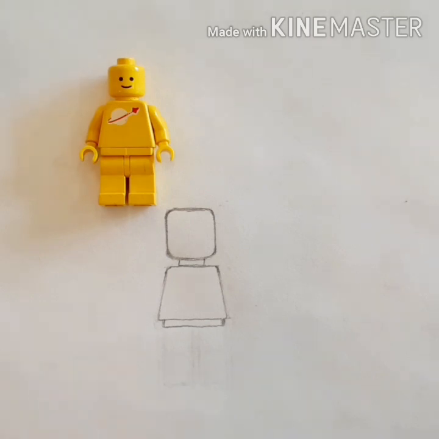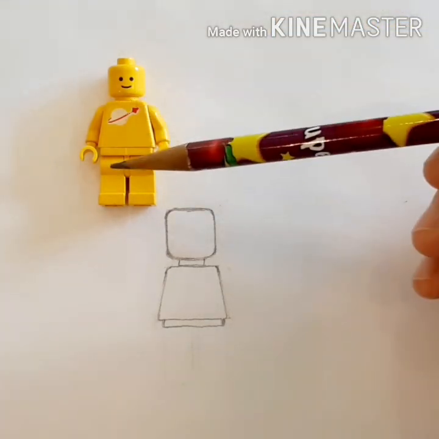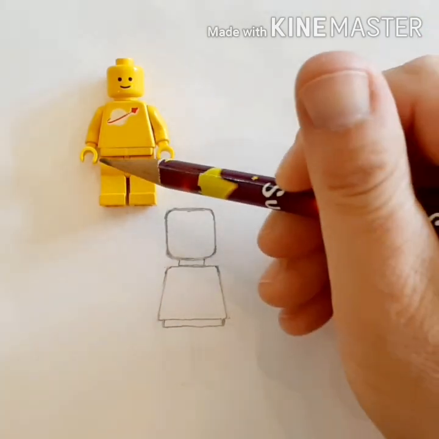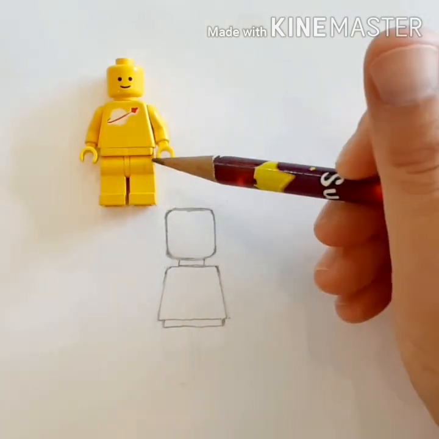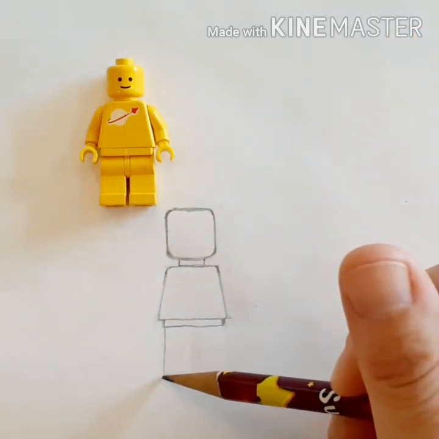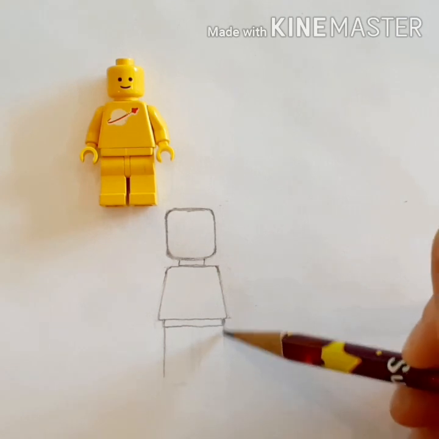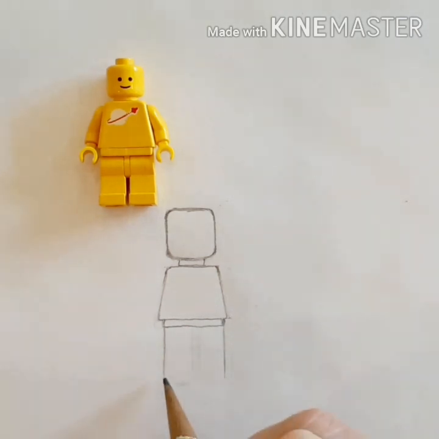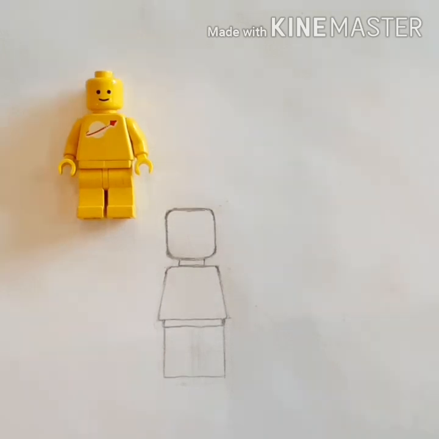Now the legs. Each leg has 3 main sections: the upper leg, the lower leg, and the foot. But first we'll start with a straight line down on each side, right below the skinny rectangle that we just drew. And then we'll go straight across, and then a line straight across to show the upper leg.